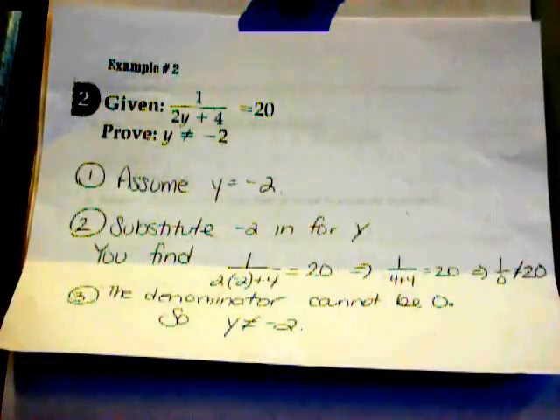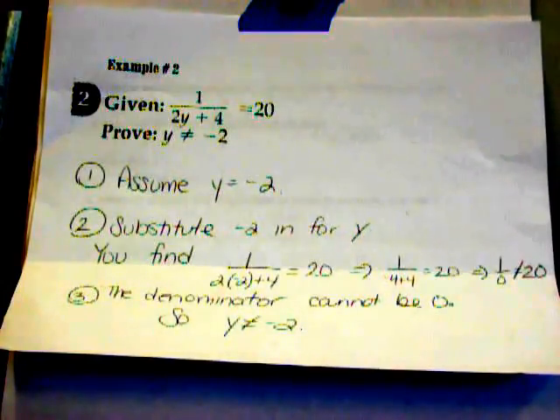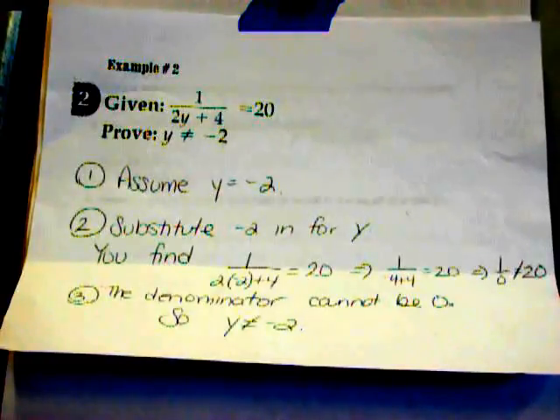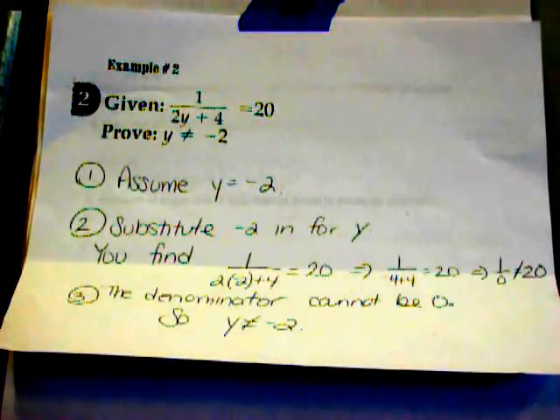So that is the 3 steps to an indirect proof. Much easier than some of the other proofs that we've looked at so far. So, take a moment, pause, look at the next example, and when you guys come back, then we will look at this next example together.